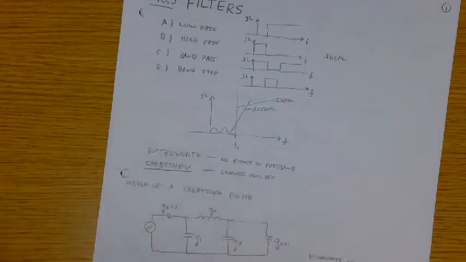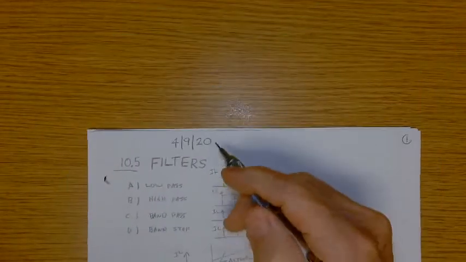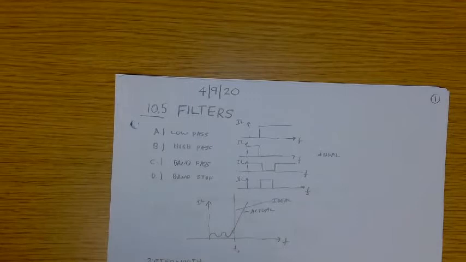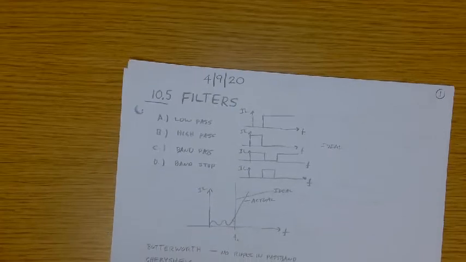Okay, we're moving on into chapter 10. I made these notes up yesterday. This is the 10th, not the 9th. The notes were made on the 9th. Didn't get around to creating the video till just this morning.